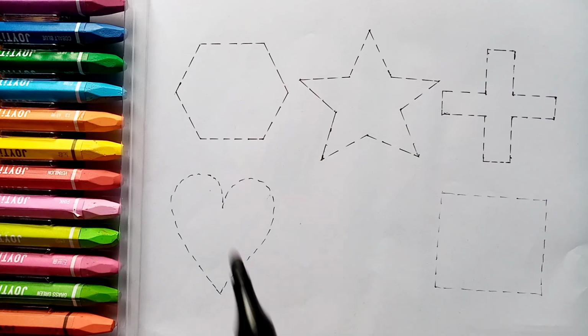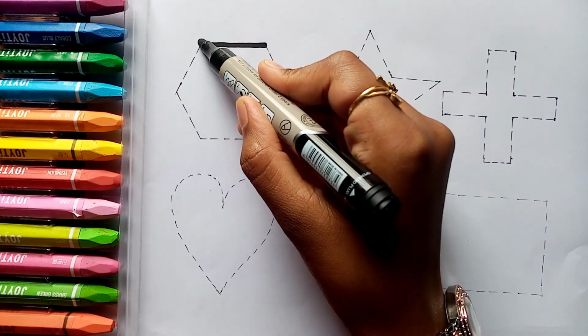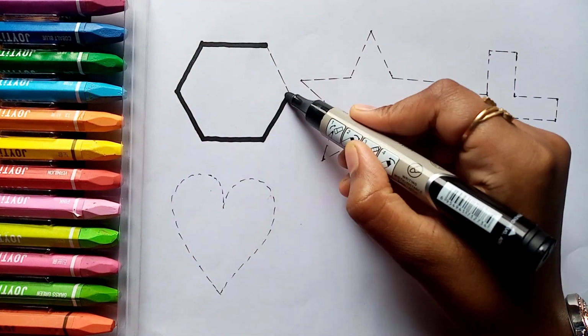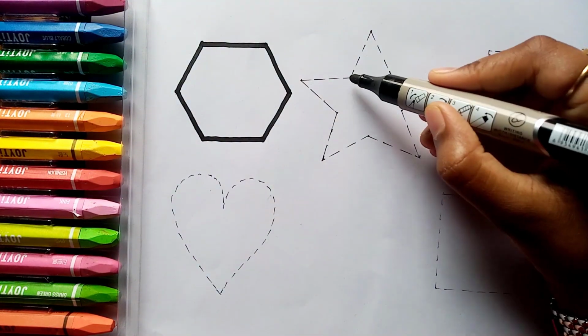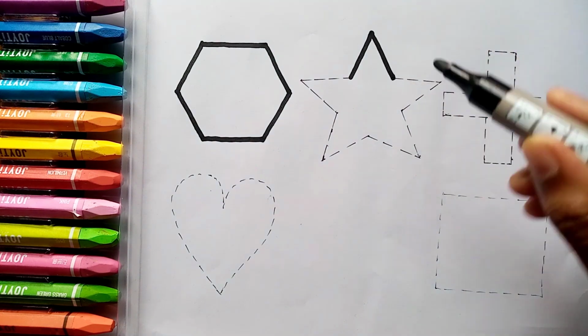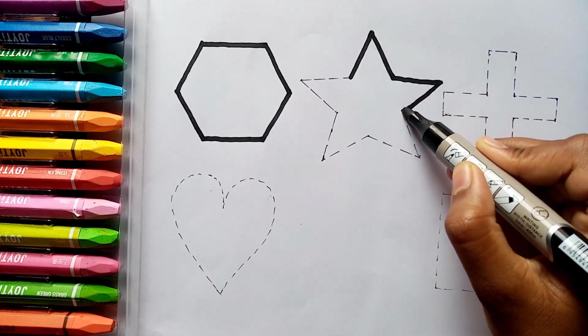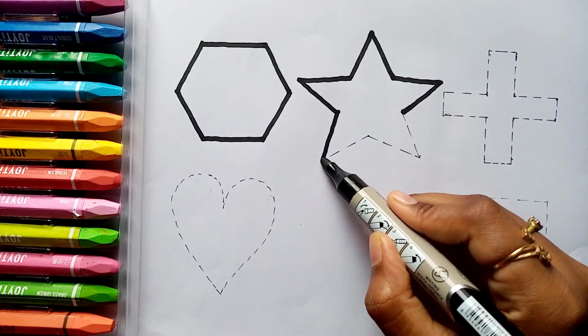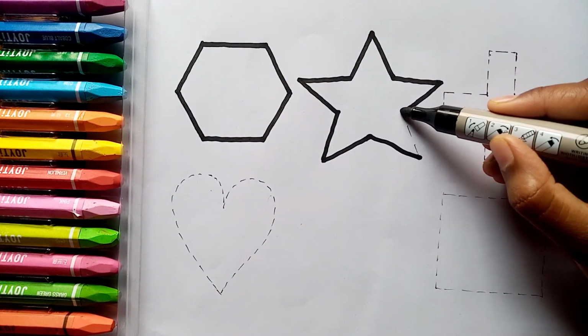Let's learn to draw some 2D shapes. Hexagon. Star.